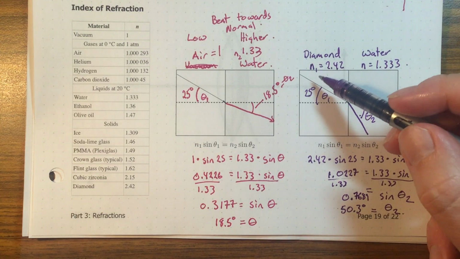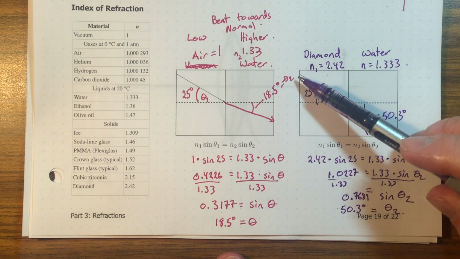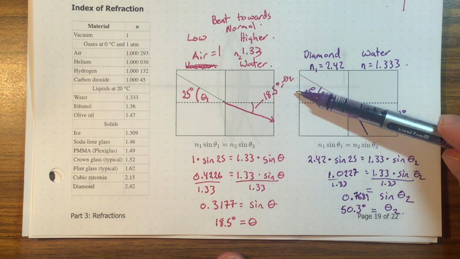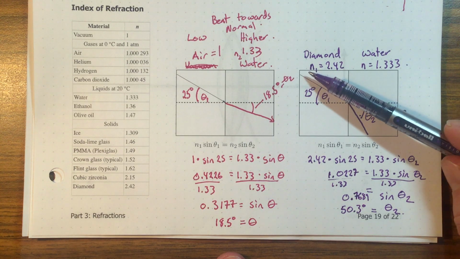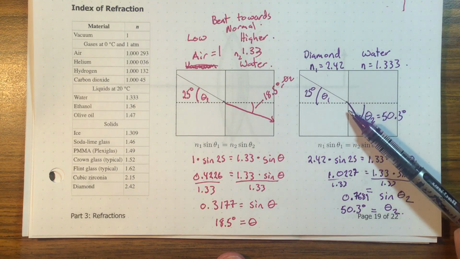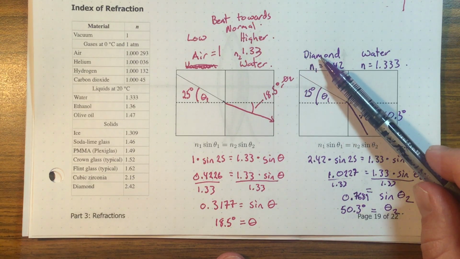Now, what would happen in this situation if we moved this ray? If we move this ray closer to the normal, if we made this number smaller, what do you think would happen? If we made our angle of incidence less, this one would probably go closer and closer to normal. But what happens if we make it farther out?